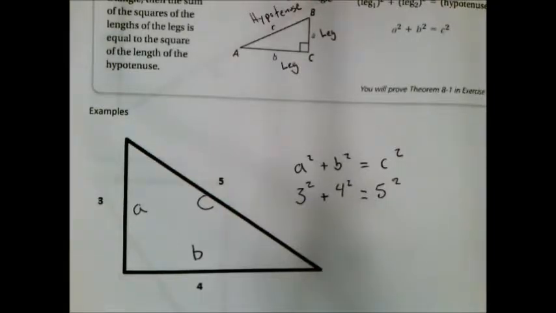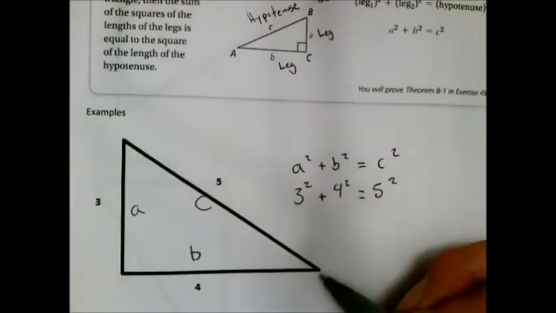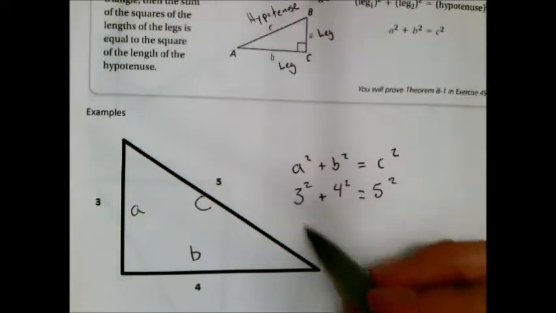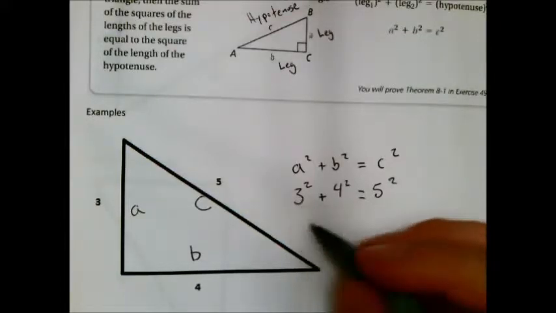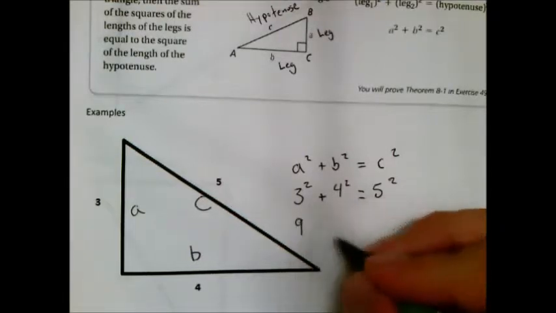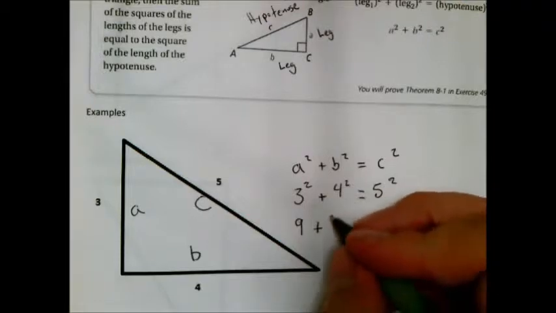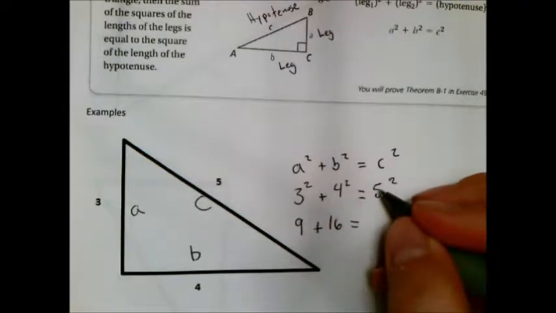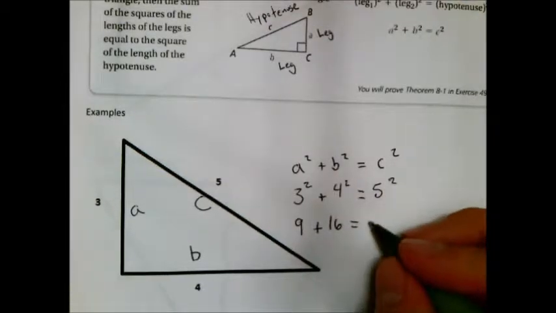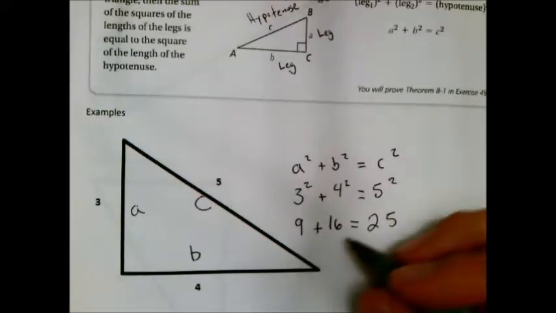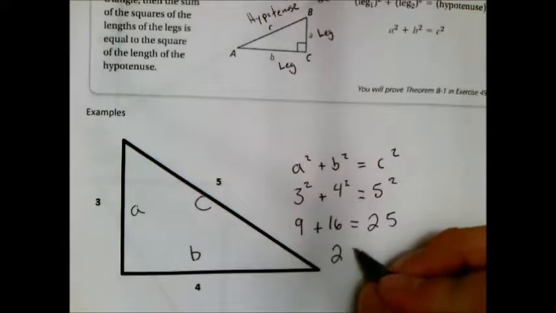It tells you to take the number and multiply it by itself. So 3 times 3 is 9, plus 4 times 4, which is 16, equals 5 times 5, which is 25. So if we add 9 and 16 together, we get 25.